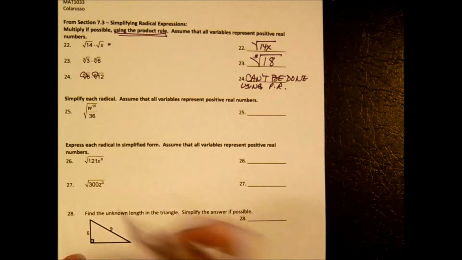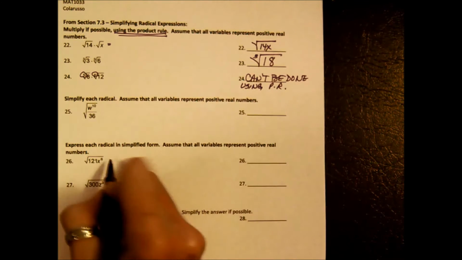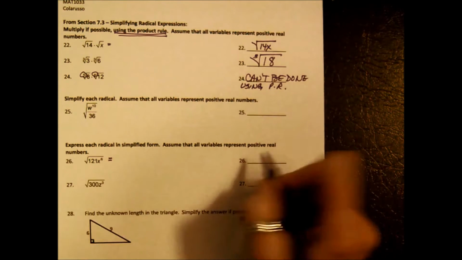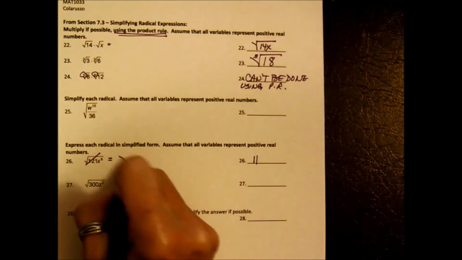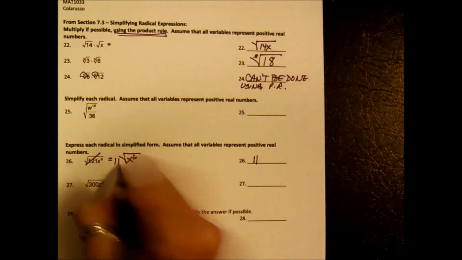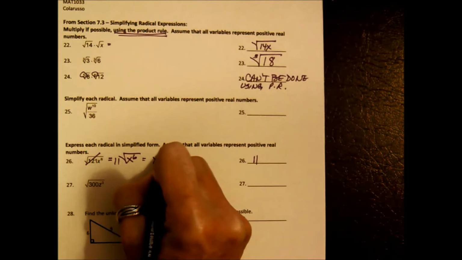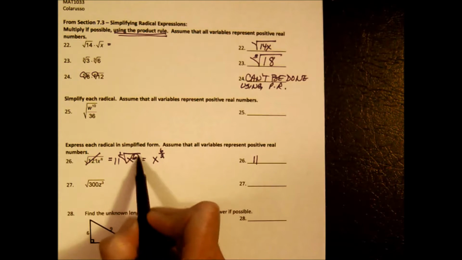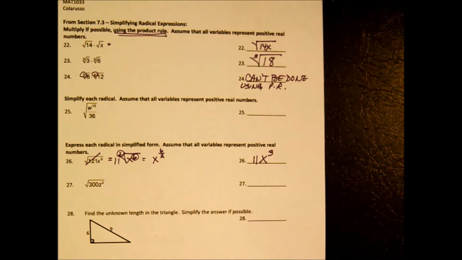All right, here it's asking us to express each radical in simplest form again. So this is where we have to break down. Square root of 121 is 11, so that is gone now. The square root, let's do this separately. The 11's on the outside. Of x to the 6th would mean x to the 6th over 2. So all you're really doing is taking this and dividing it by that in your fraction, and that is x cubed. So we end up with 11x cubed.